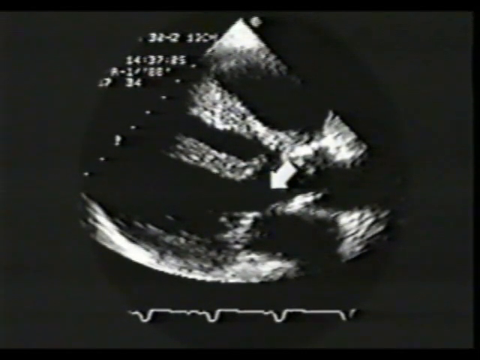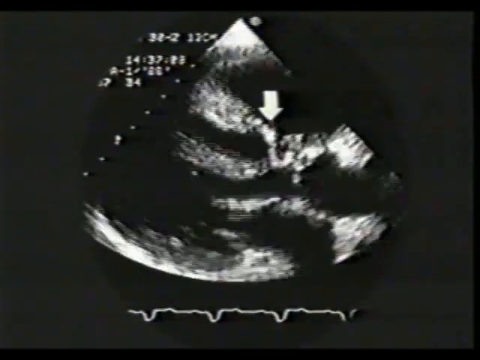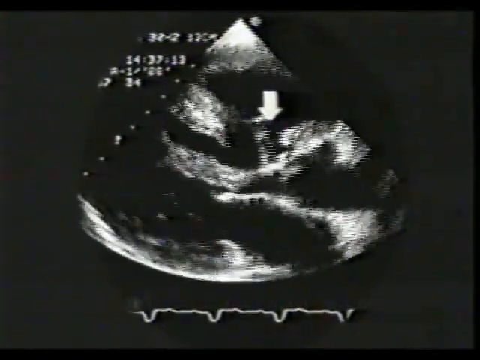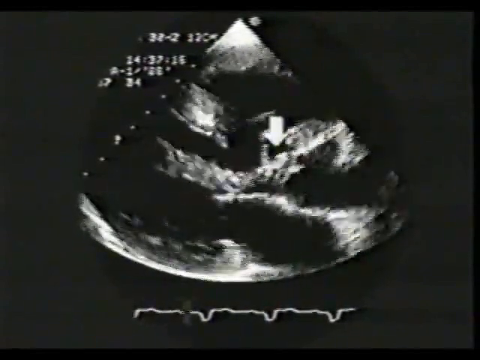Left ventricular outflow tract is widely patent, and left ventricular cavity dimension is normal. Watch these features in real time now. In real time, you can also appreciate that a portion of this redundant tricuspid apparatus is prolapsing through the ventricular septal defect.